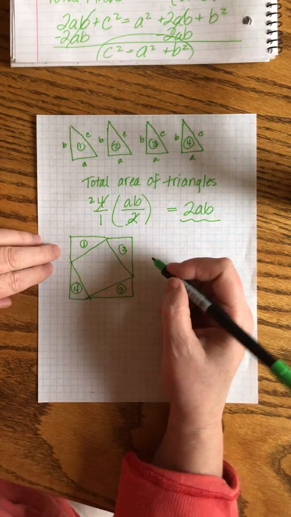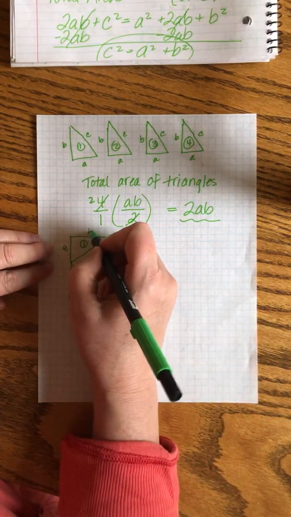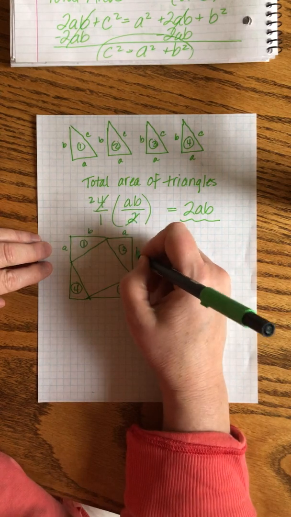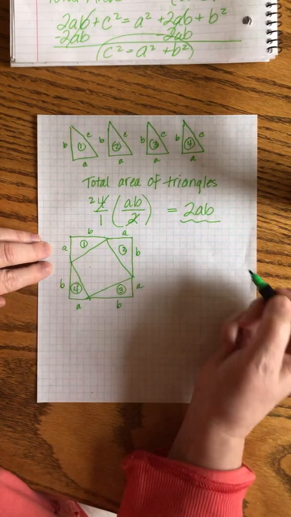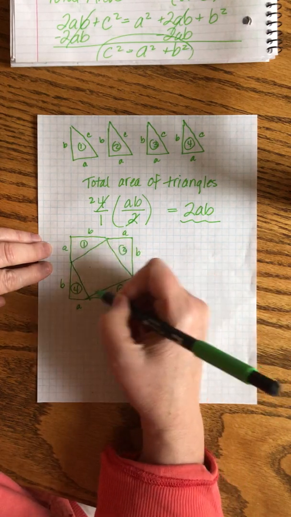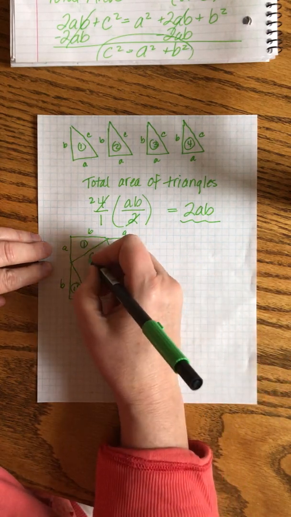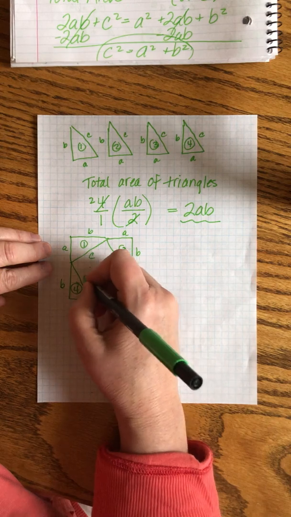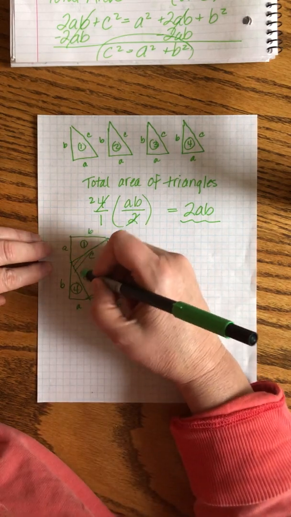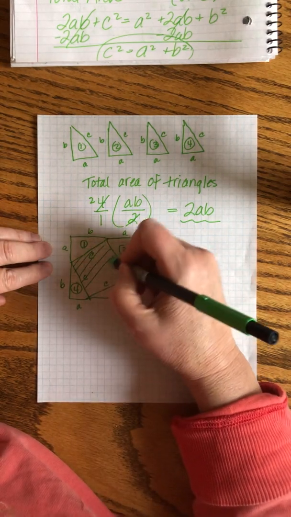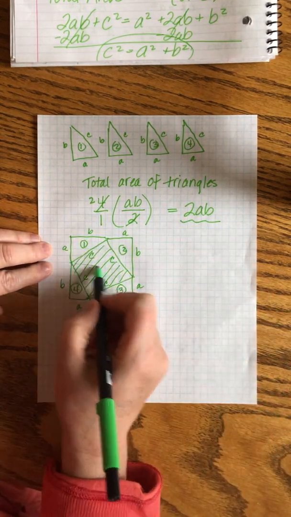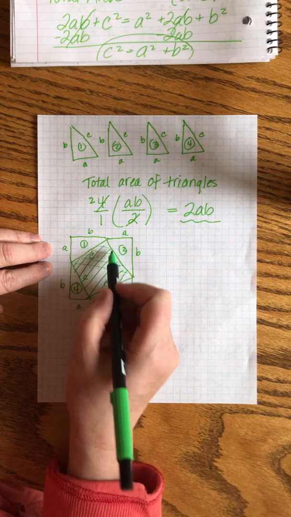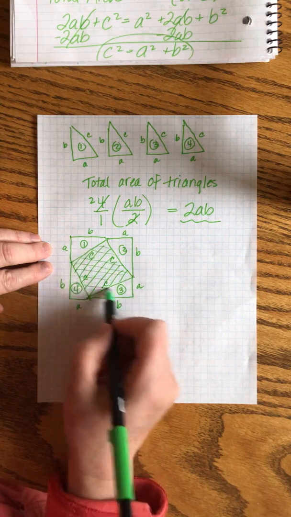And now we can put the letters back on. The short leg is A, the long leg is B. We can go all the way around the rectangle. And then the hypotenuses, the hypoteni, are all in the center of the diagram, right? And just to help you see the difference, I'm going to kind of shade the diagram, right? There's this center square. The triangles go around the edge.